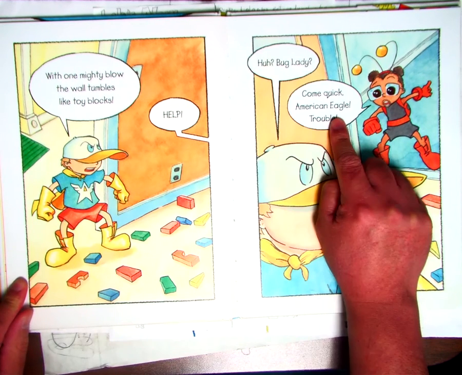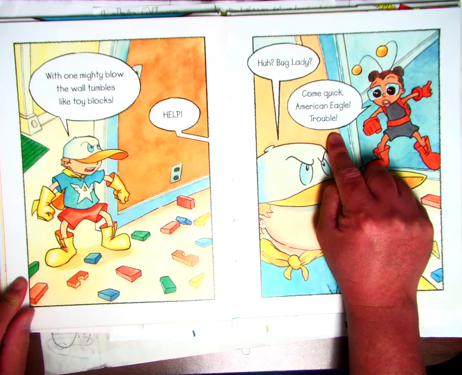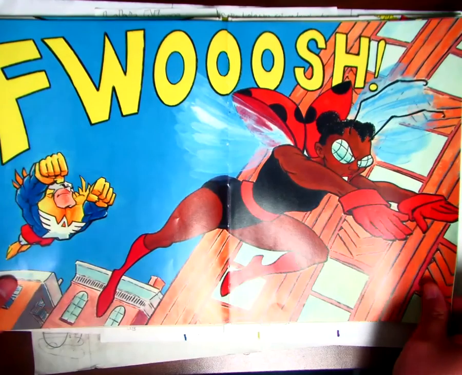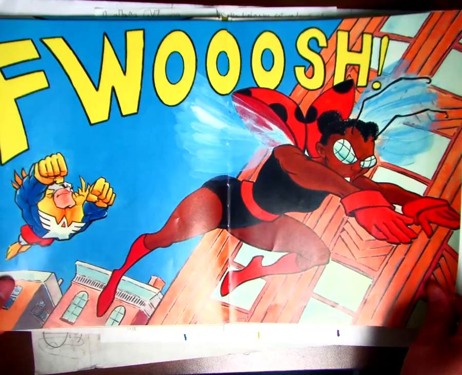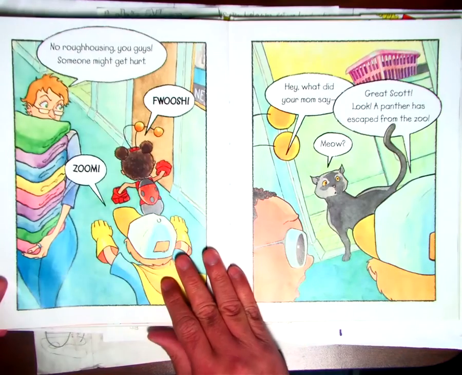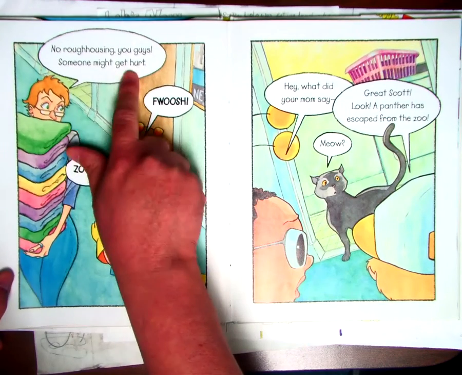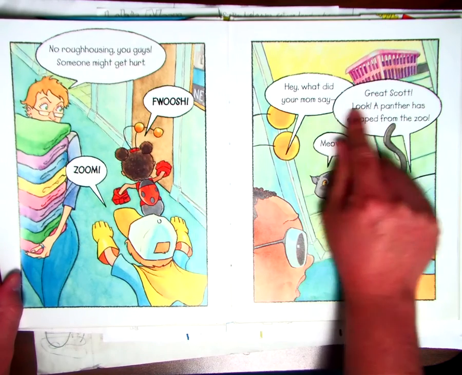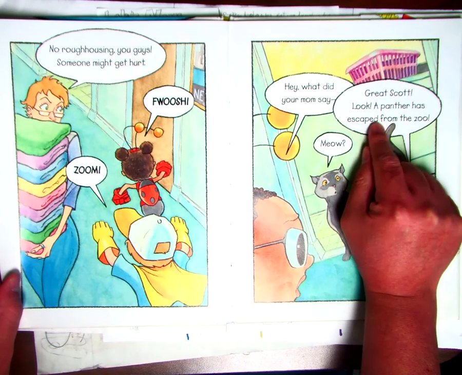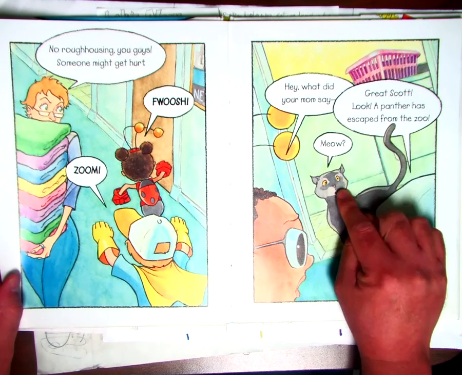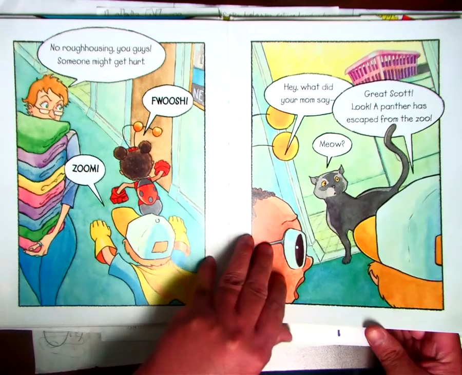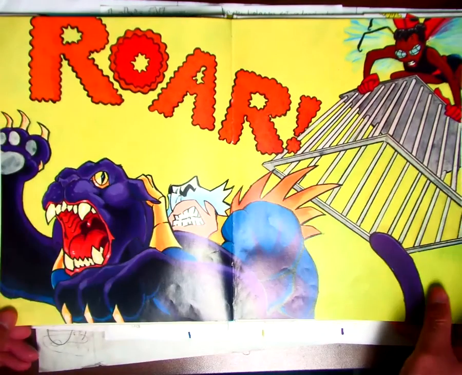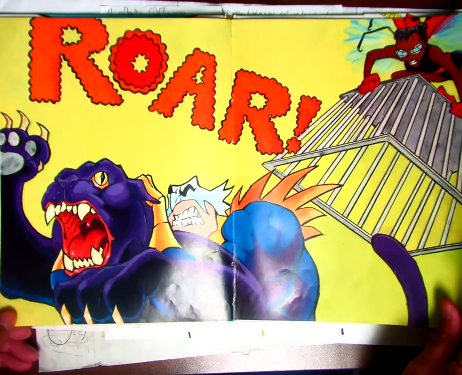Huh? Bug lady, come quick, American Eagle, trouble. Whoosh. So you see Bug Lady and American Eagle going off. No roughhousing, you guys. Someone might get hurt. Whoosh. Zoom. Hey, what did your mom say? Great Scott, look. A panther has escaped from the zoo. Meow. So we see the cat, but in their imagination, there's a big panther.